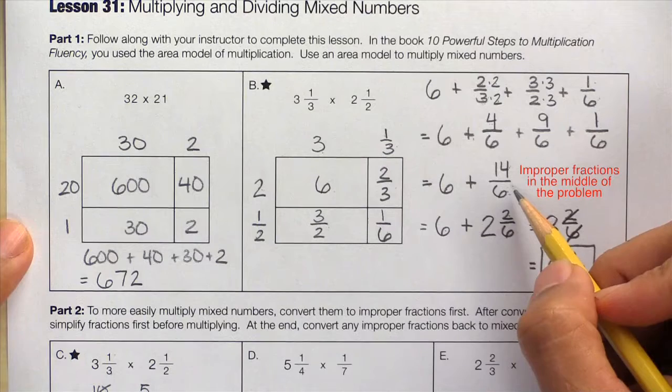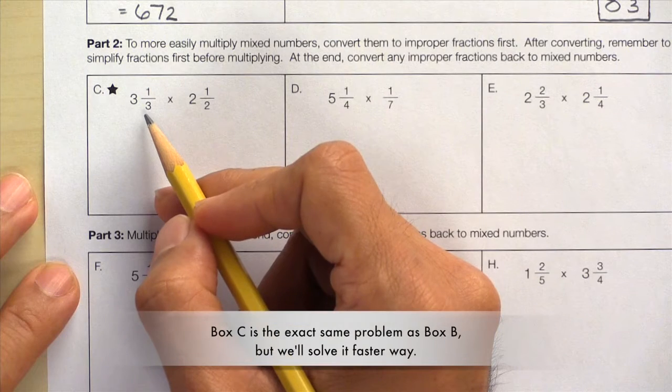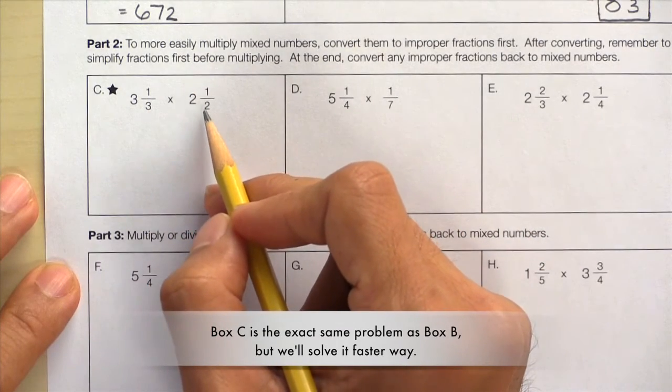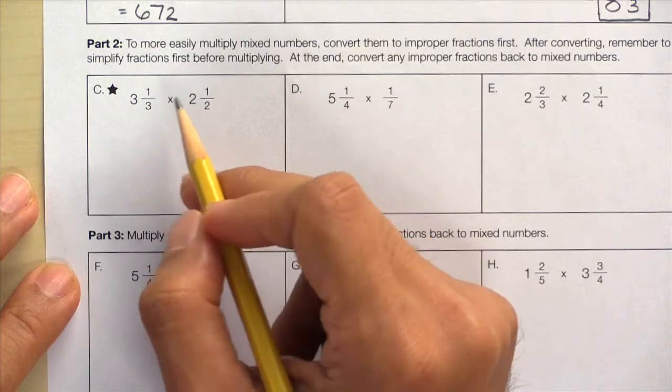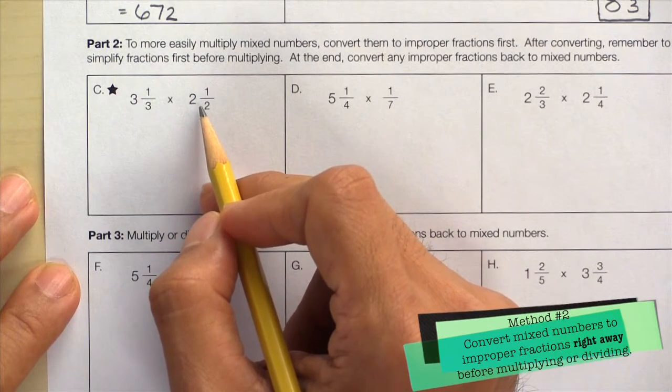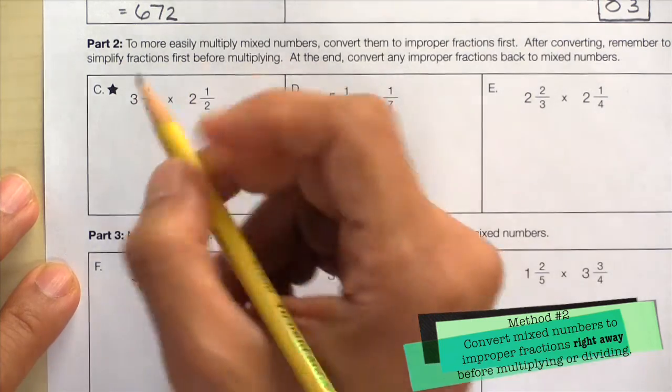As you may have noticed, that took a lot of work, and the reason it was so complicated is that you had improper fractions popping up in the middle of the problem. So let's learn an easier way to solve this problem by taking a look at box C. Here we have the exact same problem as in box B. 3 1/3 times 2 1/2. But let's go ahead and convert these mixed numbers to improper fractions right away at the beginning of the problem.